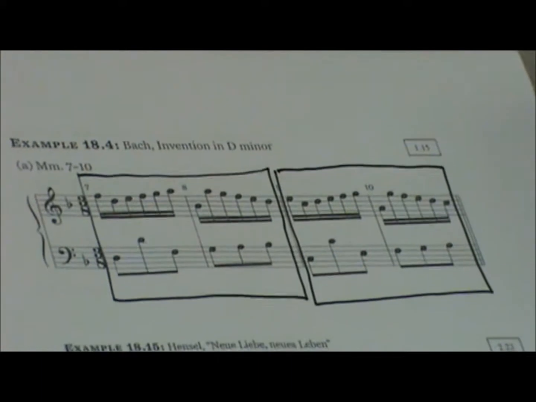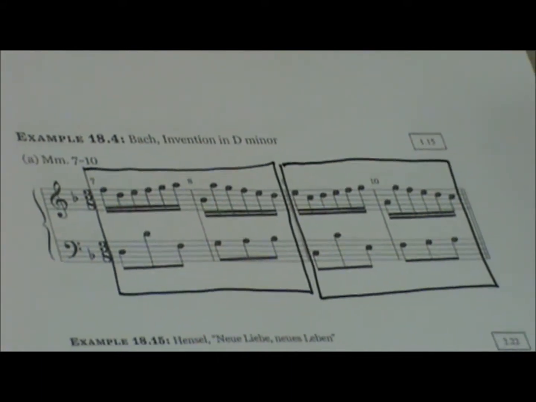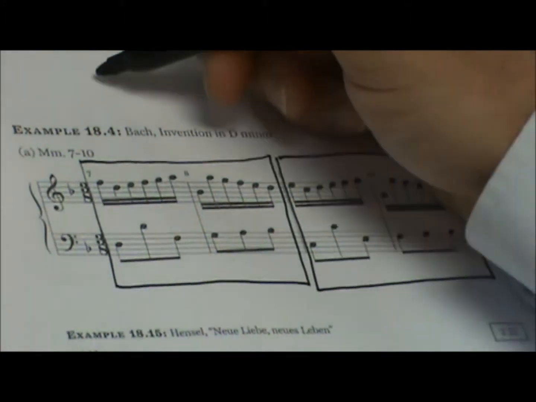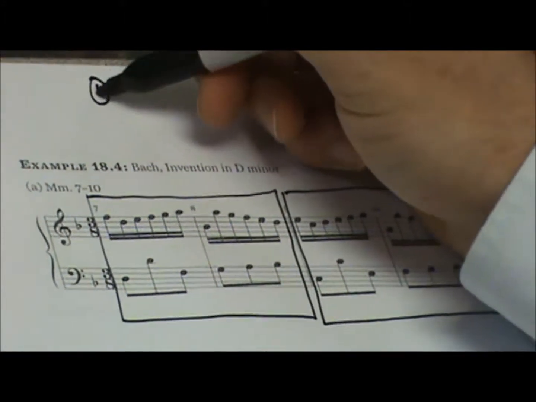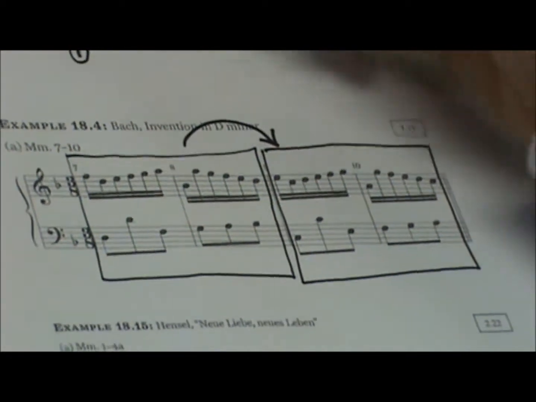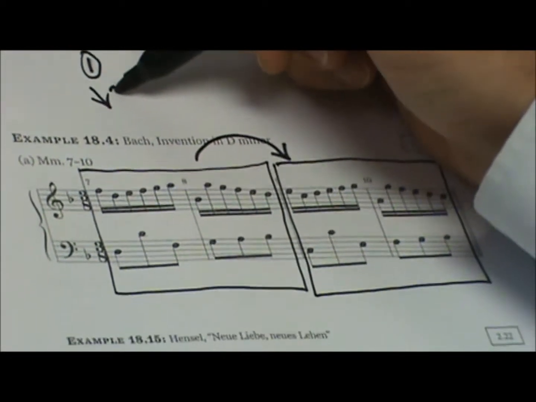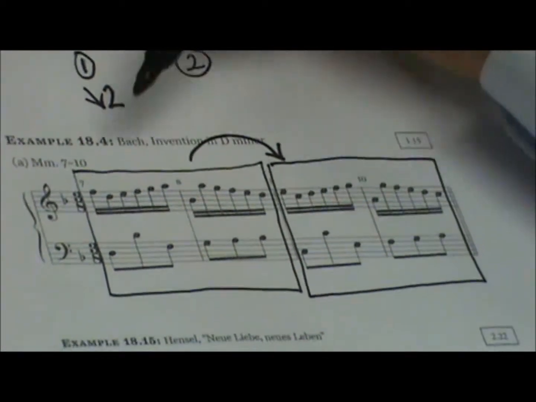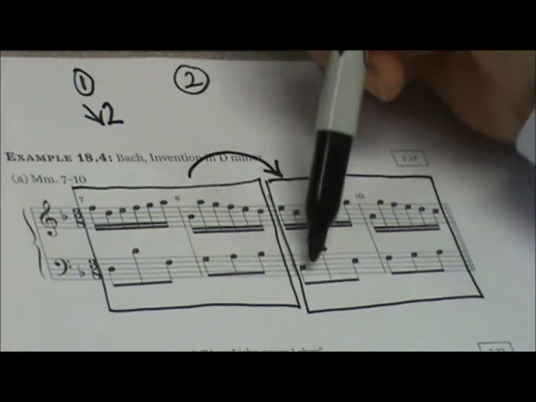So after I've identified the pattern and located it, then I want to do my first part of the label, which is how do I get from statement to statement. This goes down a step, so I'll write that here. The second part of the label, now notice I can get that from here, but I could also get it from here, the baseline.